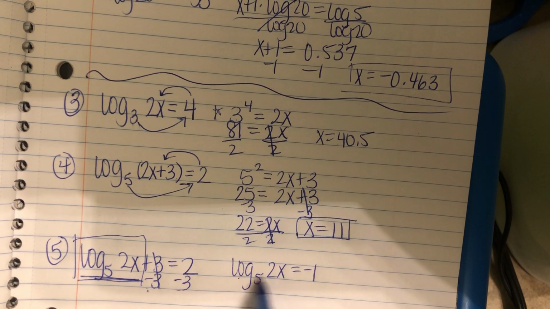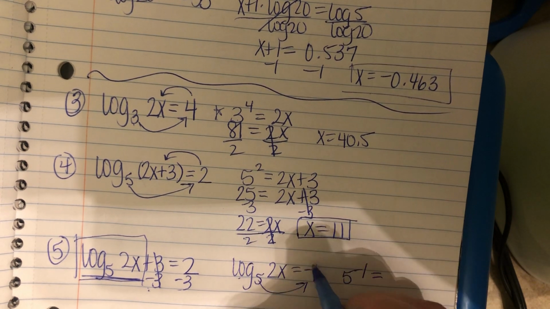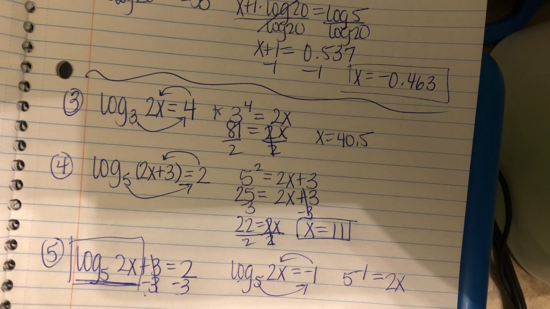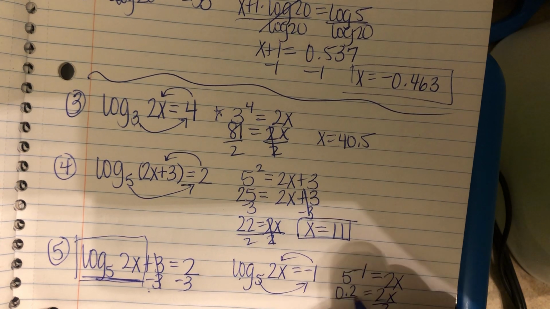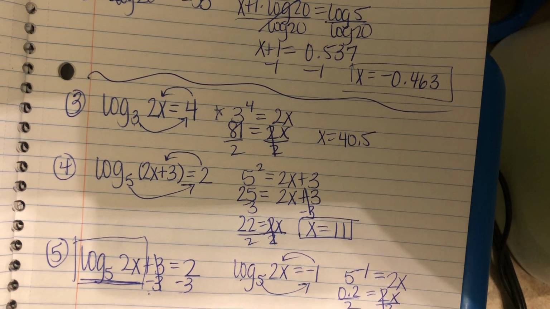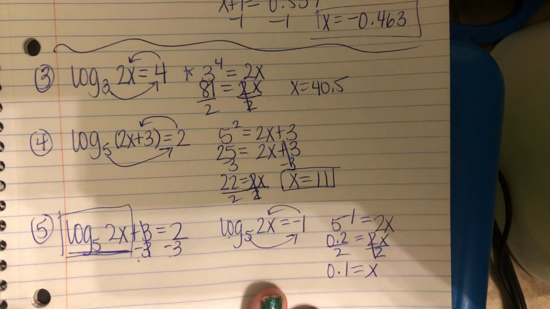Now, since this log is isolated, this will become 5 to the negative 1 equals 2x. So 5 to the negative 1 is not negative 5, it's 0.2. And then I'll divide by 2, and that's 0.1 equals x. Oops, I guess you can't see it again.